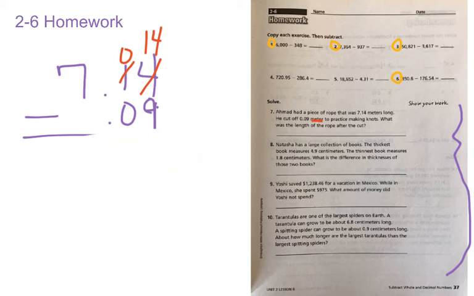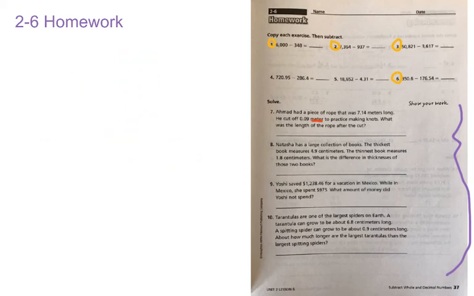We can look at number 8. I'm going to read it to you just so that you can identify what it's asking again. Natasha has a large collection of books. The thickest book measures 4 9/10 centimeters. The thinnest book measures 1 8/10 centimeters. What is the difference in thickness of those 2 books? Well, your key word here is the word difference.